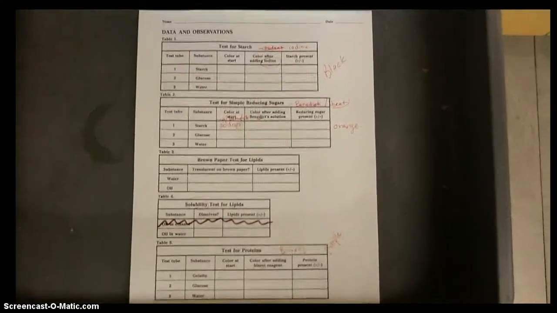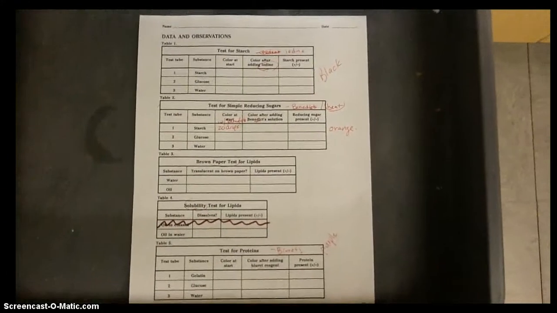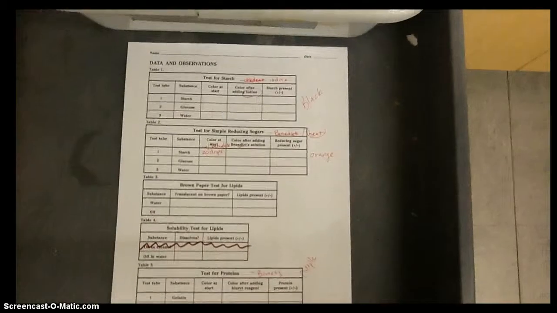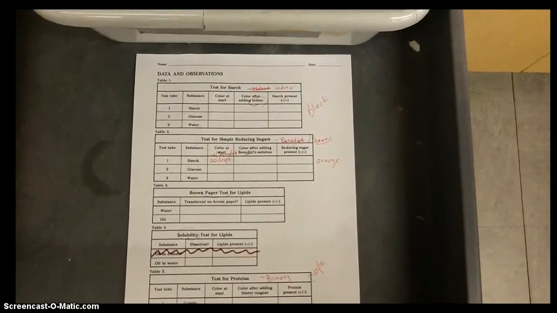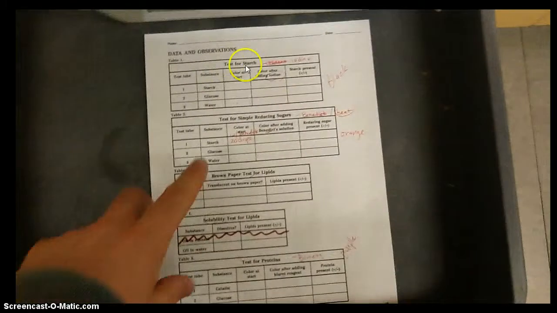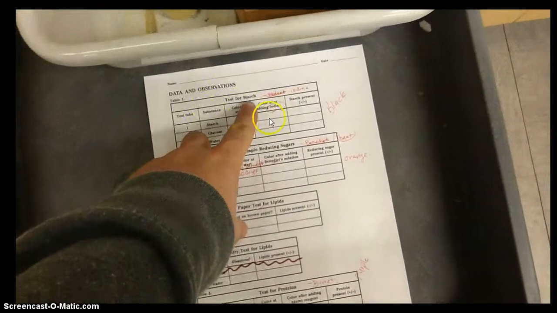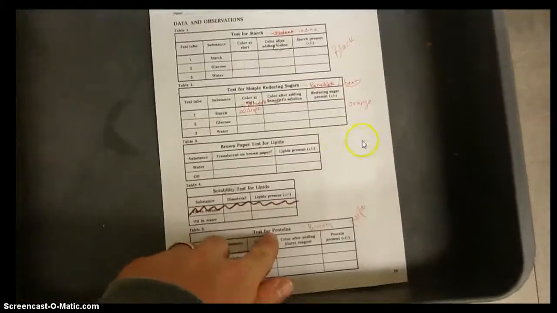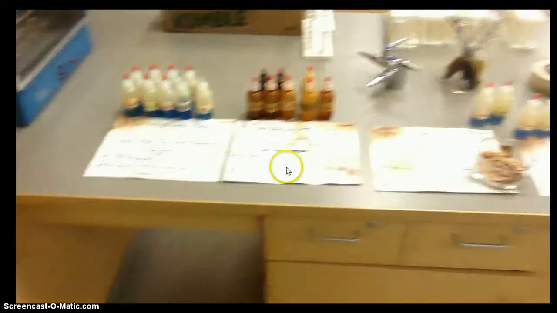All right, here is a quick little intro to your lab that you're going to be doing today. What this is going to entail is you going through and taking a look at your lab stations. You're going to be looking at doing a lab between starch, between sugars, lipids, and proteins.